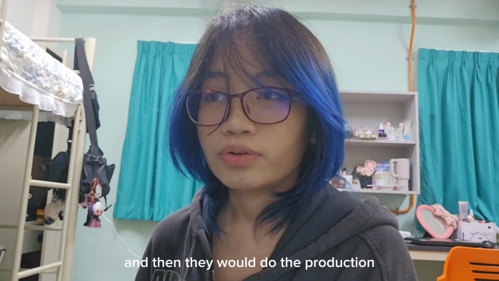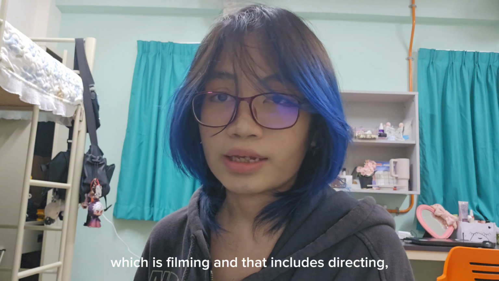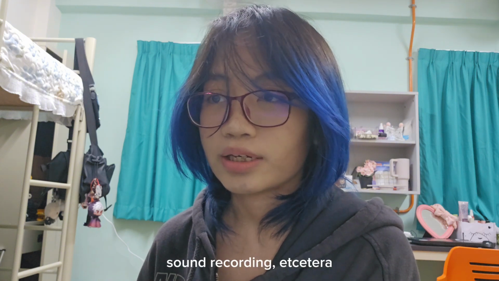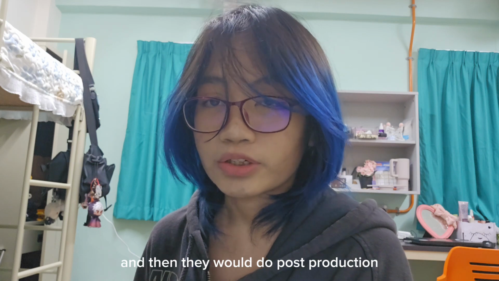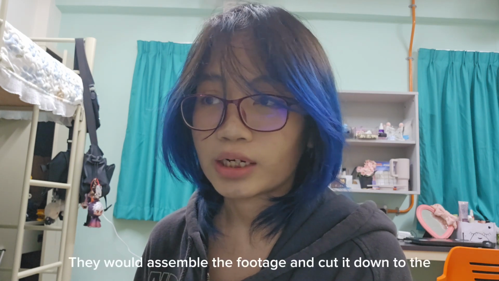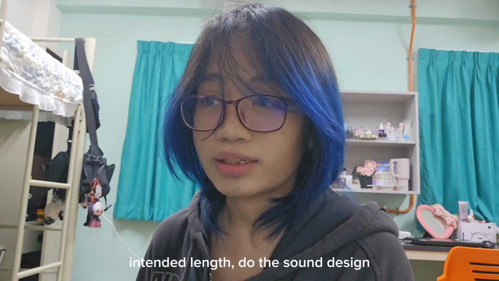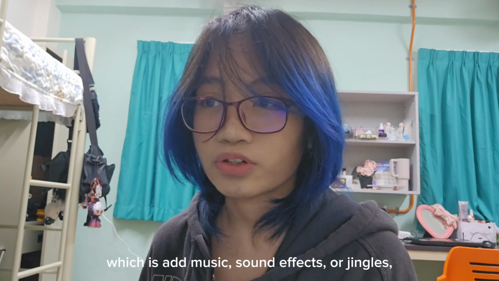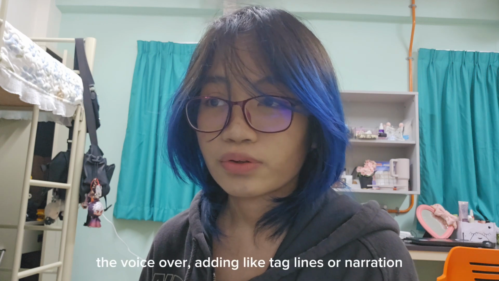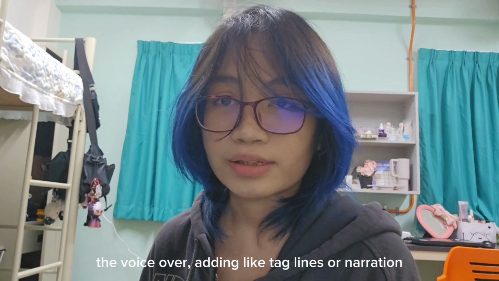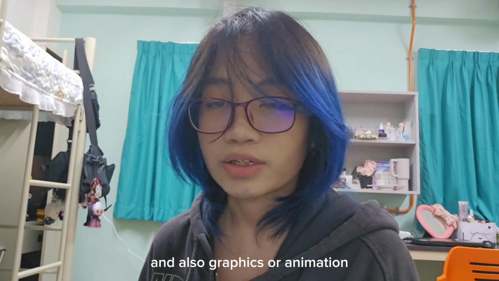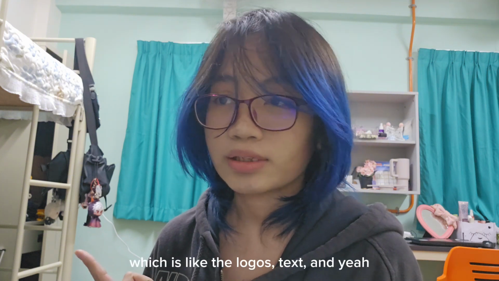And then they would do the production, which is filming, and that includes directing, camera work, performance, sound recording, etc. And then they would do post-production, which is basically editing. They would assemble the footage and cut it down to the intended length, do the sound design, which is adding music, sound effects, or jingles, the voiceover, adding taglines or narration, and also graphics or animation, like the logos and text.